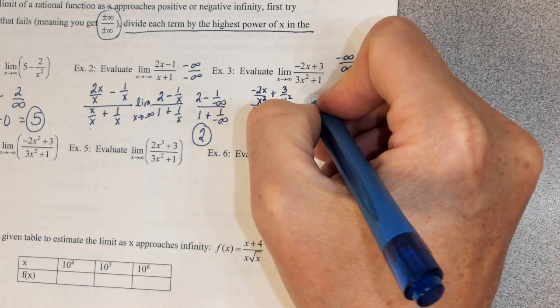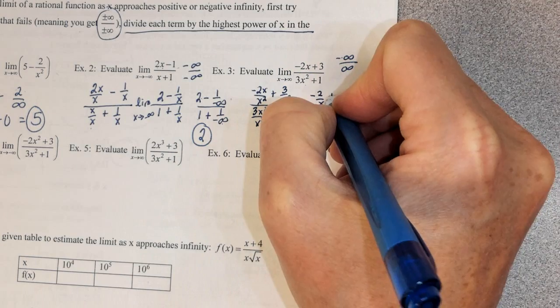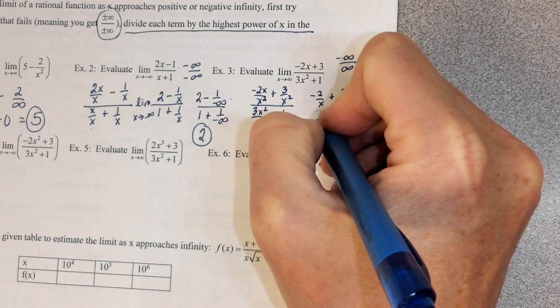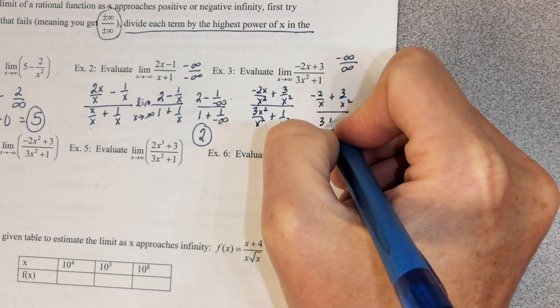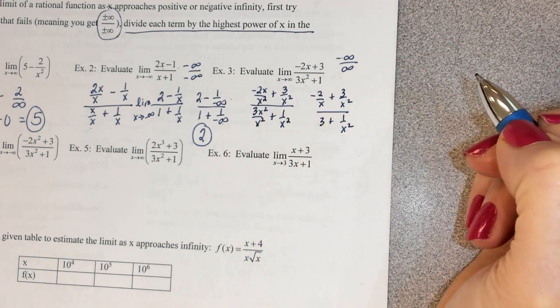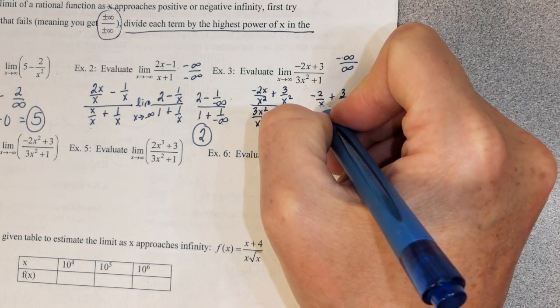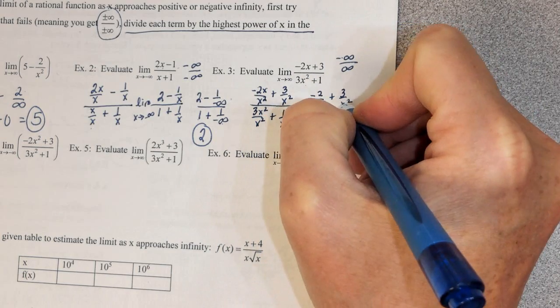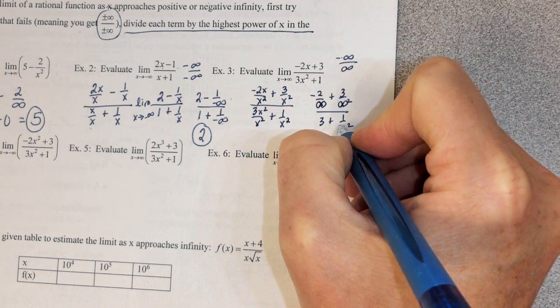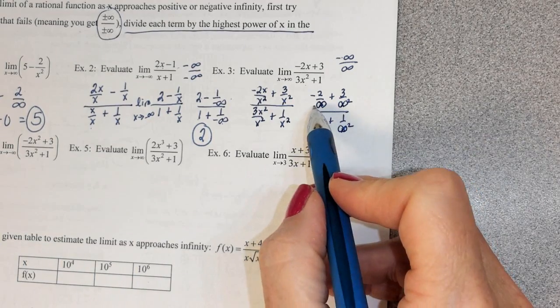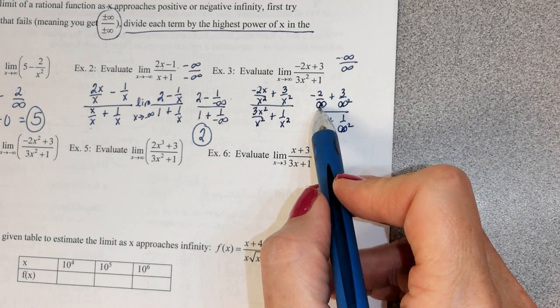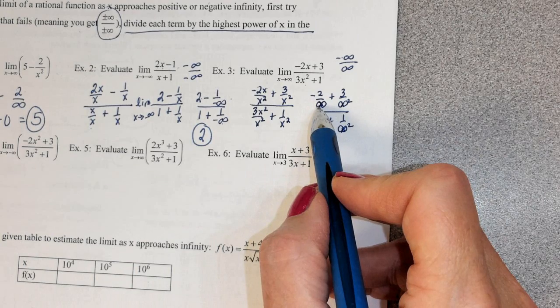So this is going to be negative 2 over x. And our whole goal has been to plug in infinity for x. So now I'm going to replace my x's with infinities. What is negative 2 divided by infinity? 0.